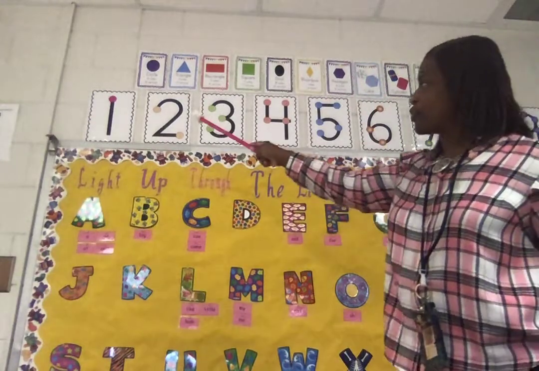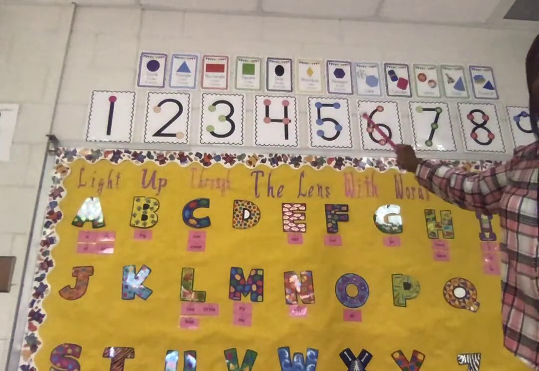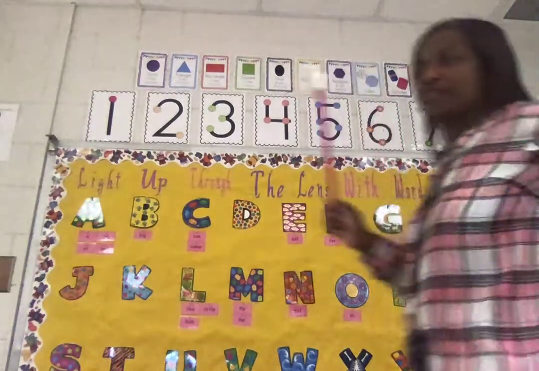And look at our numbers with the touches. 1, 2, 3, 4, 5, 6, 7, 8, 9. Boys and girls, our numbers are important. They are valuable to us. And we have to keep working on our numbers.